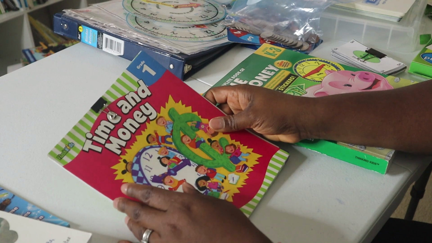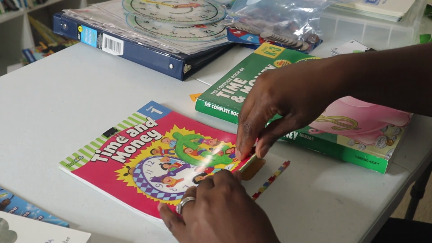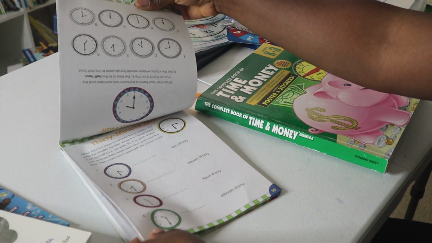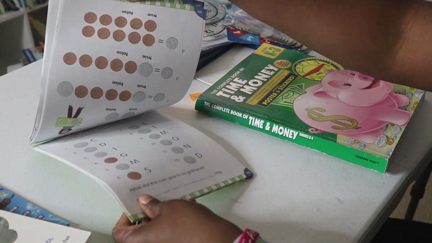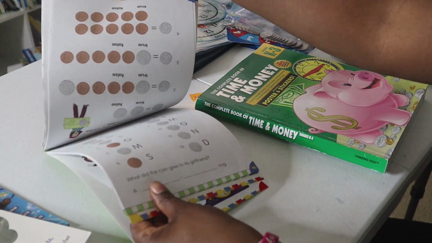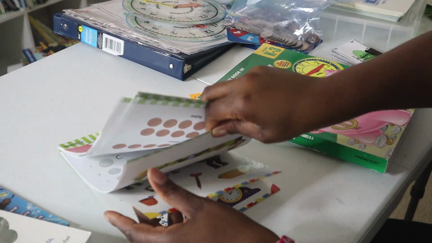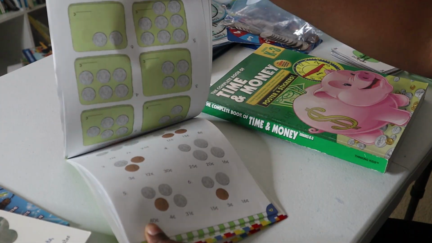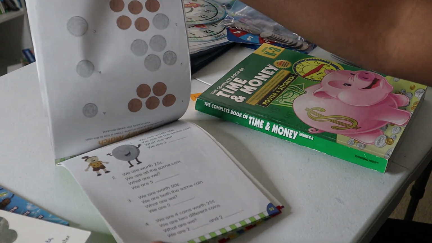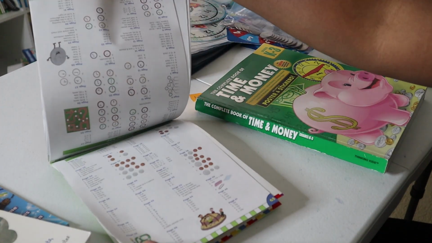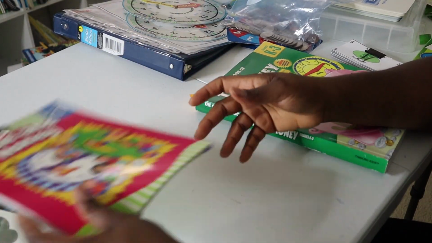Then I have this simple one with flashcards. This one I have taken apart, so it's a little difficult to flip through. Then the answers are in the back.